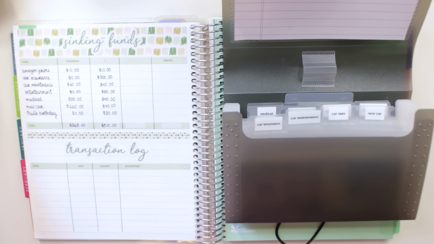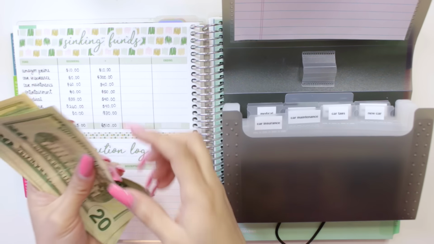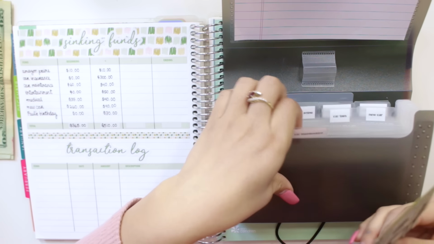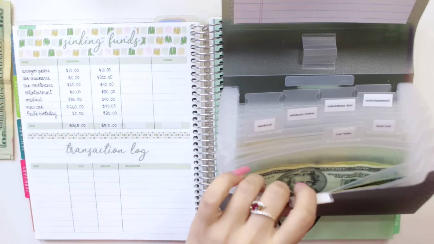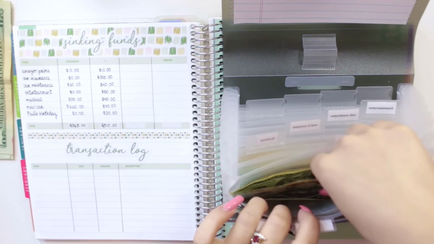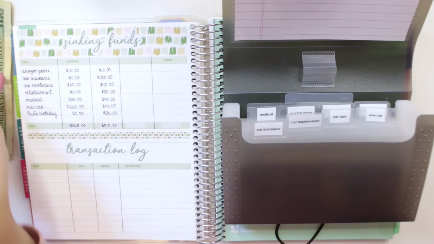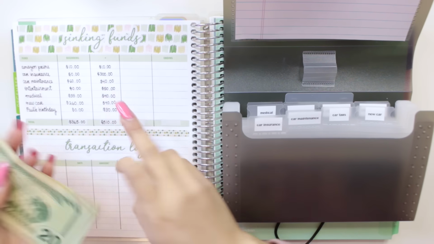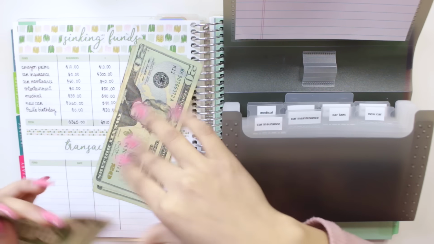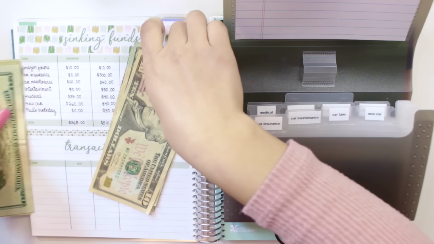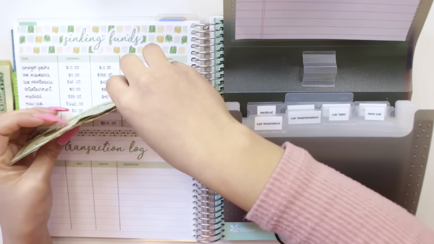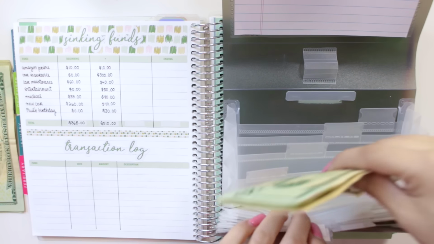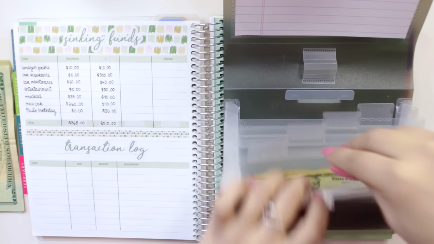Next we have my car maintenance, which I'm going to be adding $20 to. So 20, 40. My car maintenance is right here. As you guys can see, I already did have some money there. So just go ahead and put it in there. Then we have my entertainment fund, which I'm going to be adding $50 for. So that's 20, 40, and 50. And my entertainment fund, I believe it's the very last one here. So I don't have anything in there until now.